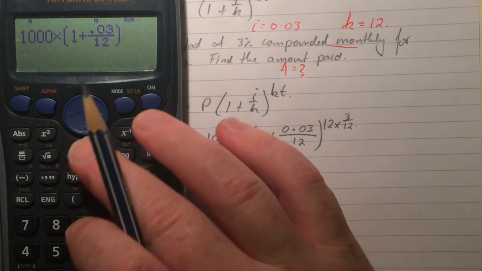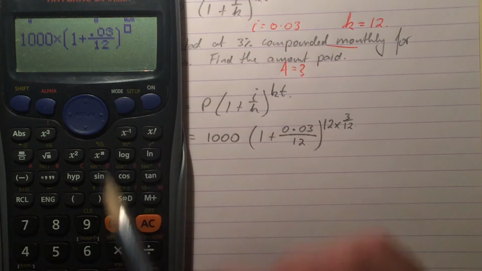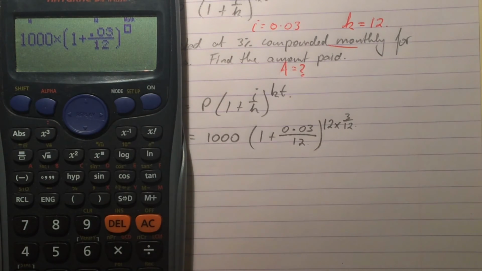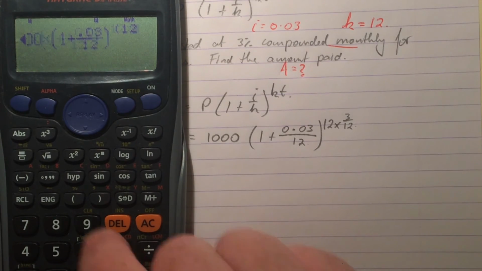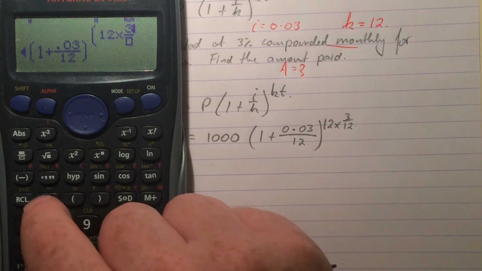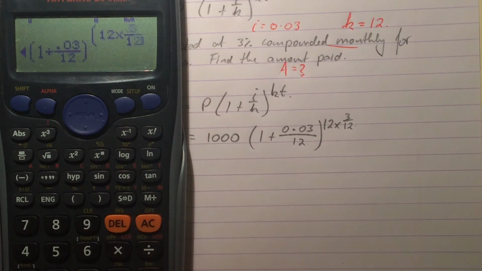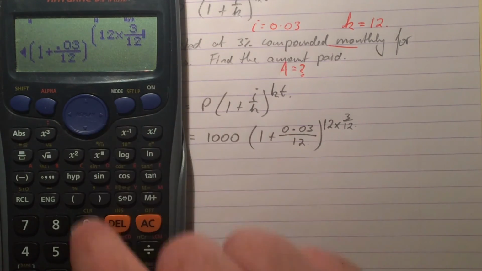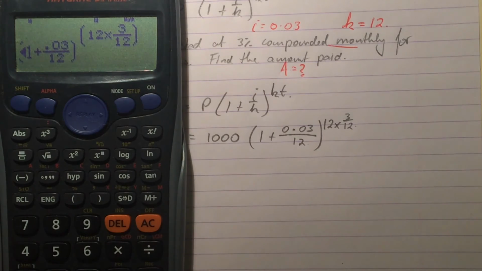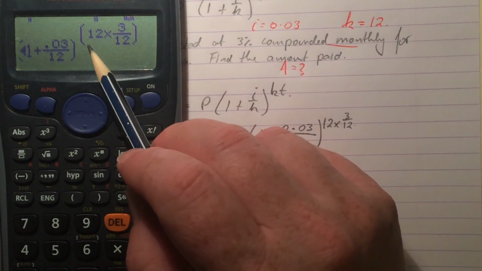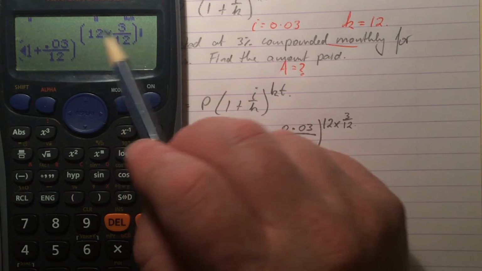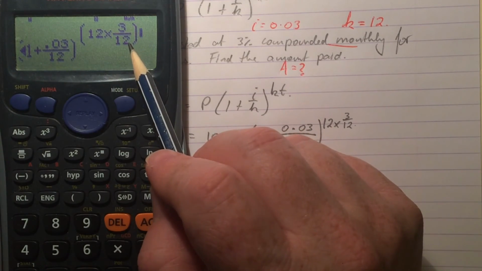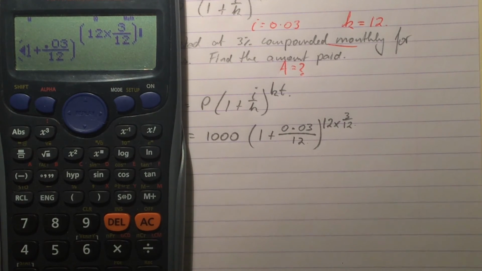And now we're going to use the index button to raise this whole part of the expression to our index, which is 12 times 3/12. And again, I'm going to move forwards before I close the bracket. It's important that you do enclose this whole index in brackets, otherwise you're going to get an incorrect answer.